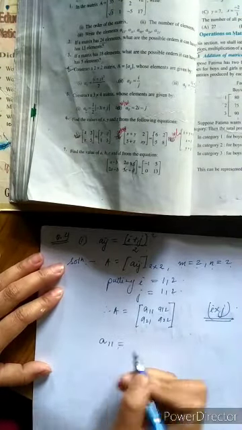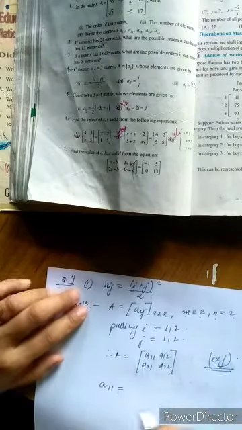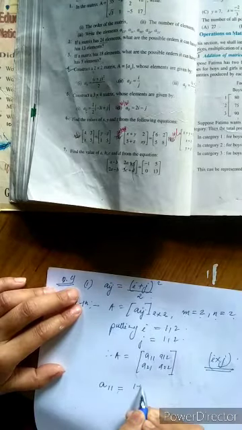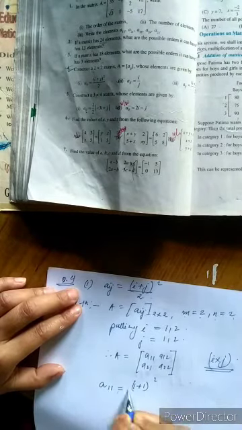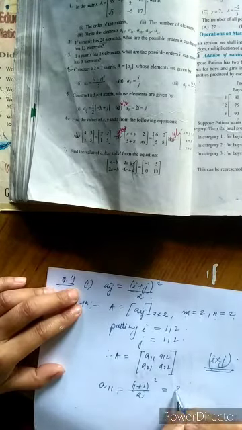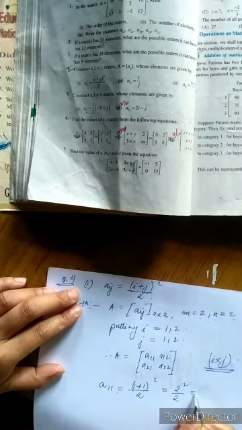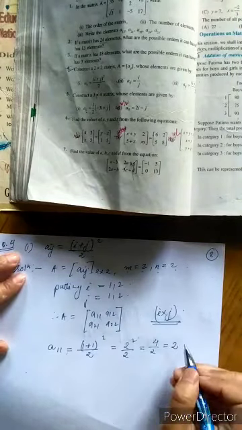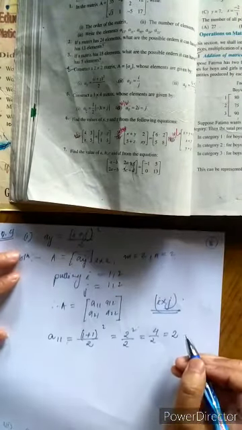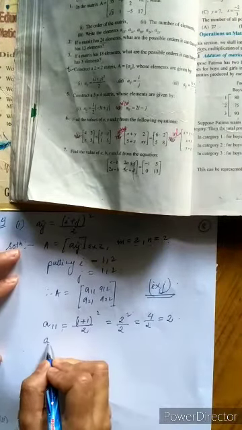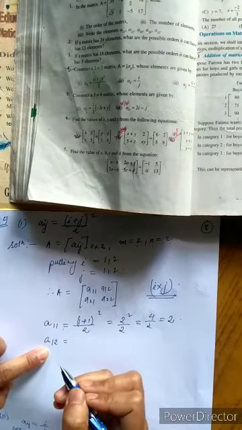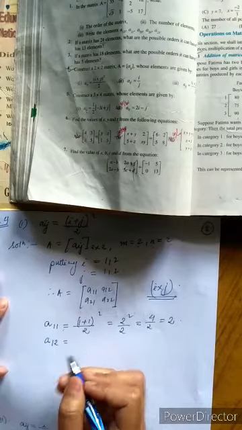Now a11: here i is equal to 1, j is equal to 1. (1 plus 1) whole square divided by 2. 1 plus 1 is 2, 2 square is 4, 4 by 2 is equal to 2.